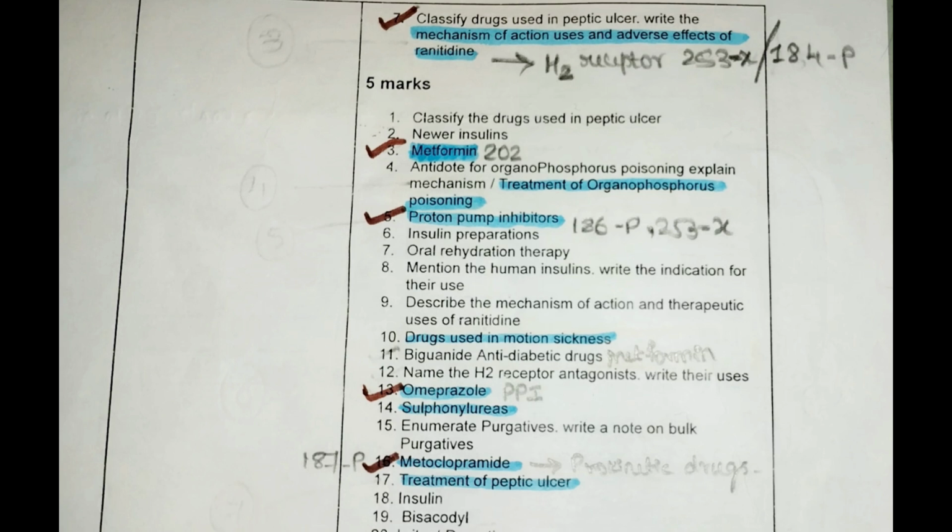Now coming to the important 5-mark questions. First one, classify the drugs used in peptic ulcer. Second one, neoinsulins. Third one, metformin. Fourth one, antidote for organophosphorus poisoning. Explain its mechanism or the treatment of organophosphorus poisoning.